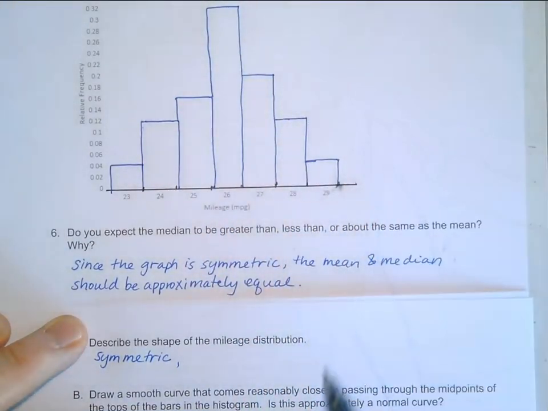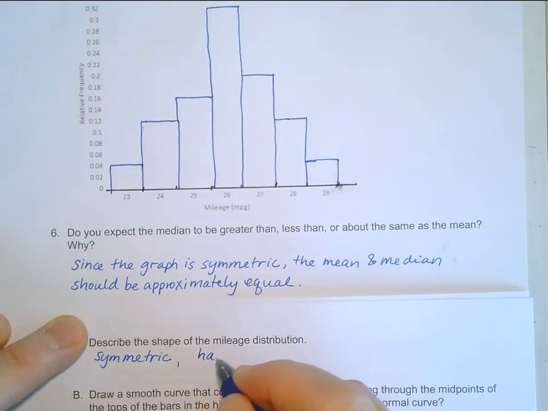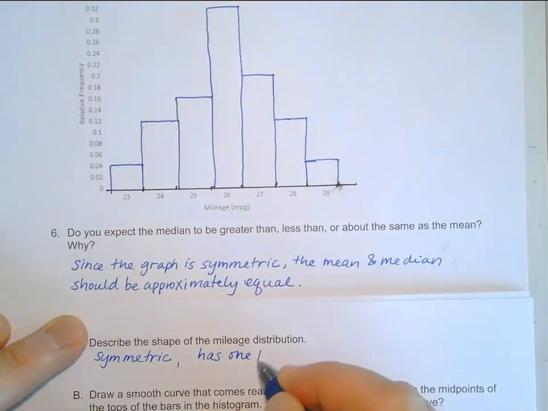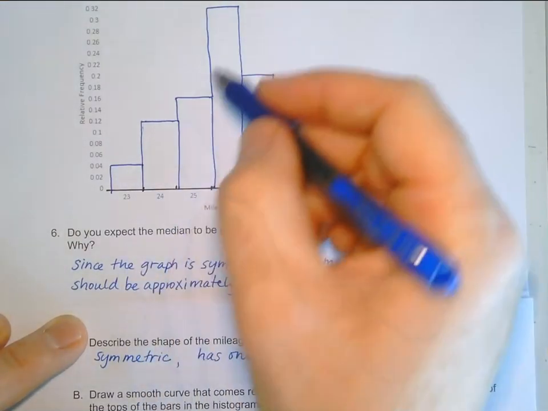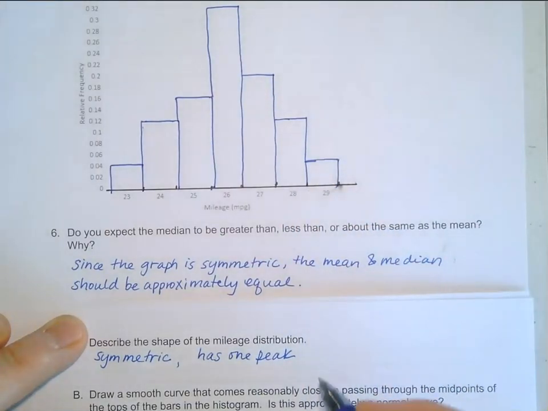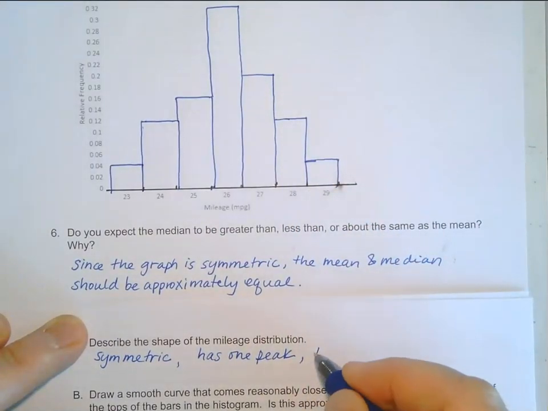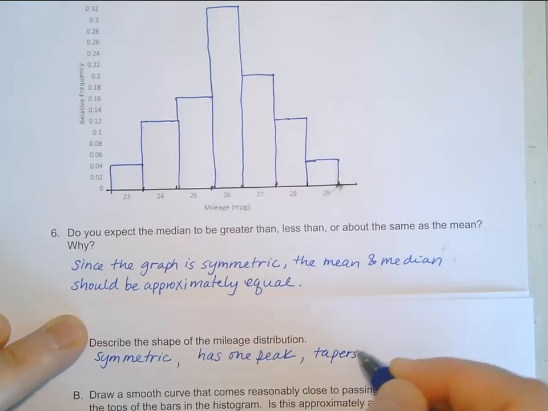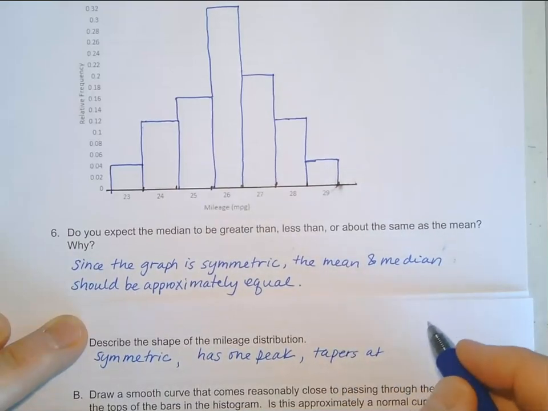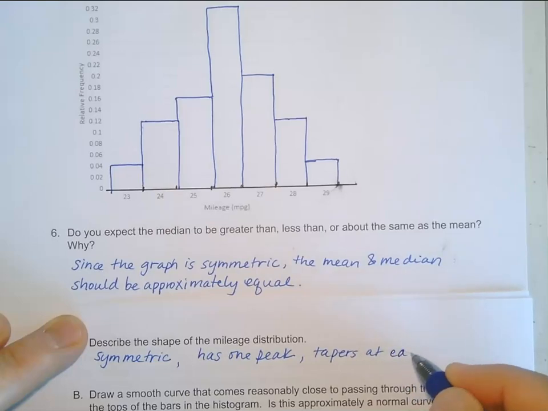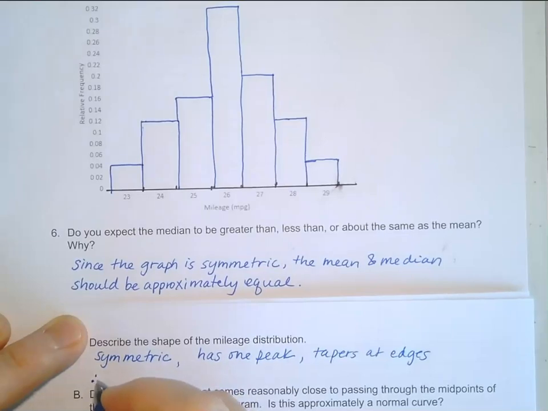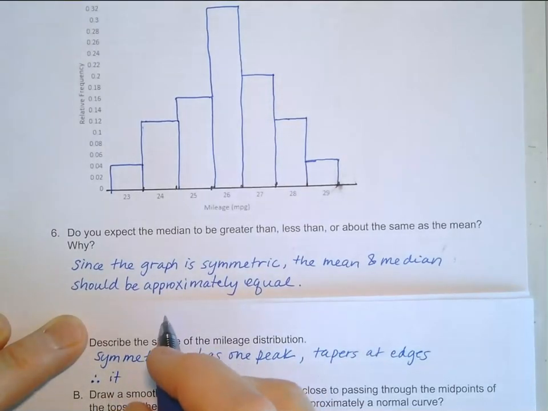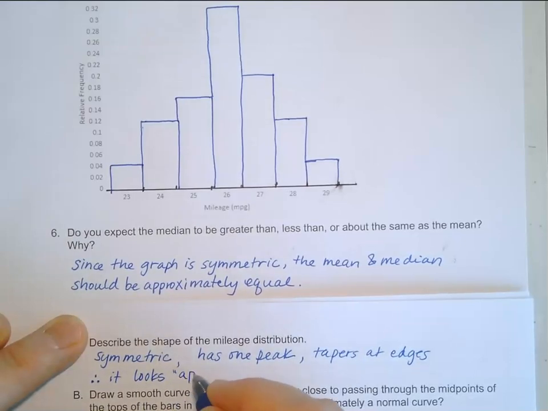Would you all agree? And does it look like it's tapering at the edges? I'd say that. So I'll just put here, therefore, it looks approximately normal.